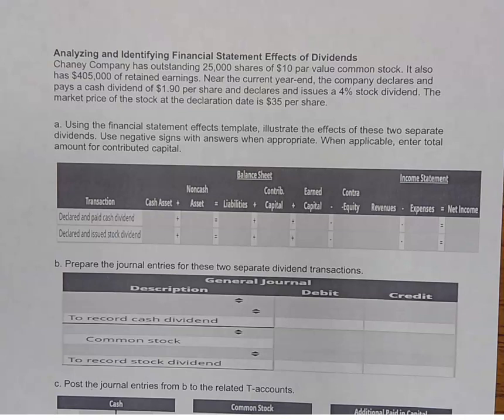We're going to be dealing in this video with a couple of things, and we're going to be doing that using the financial statement effects template, some journal entries, and T accounts. What a deal.